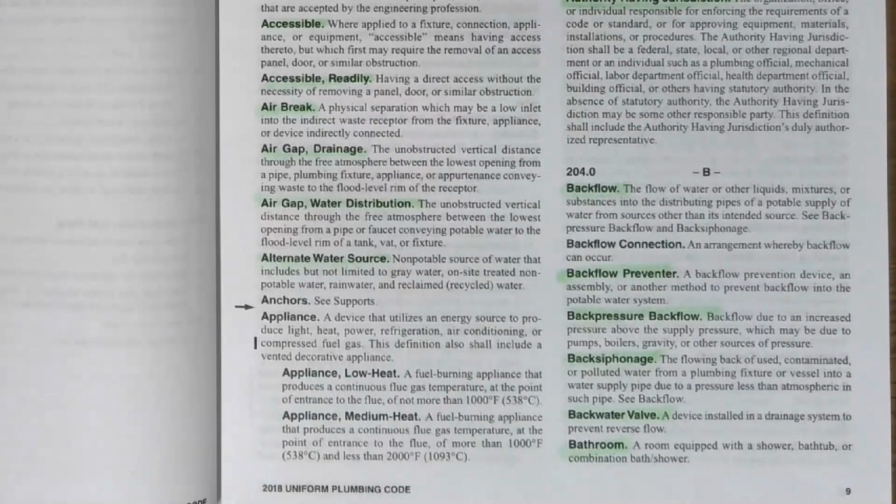Back siphonage. Back siphonage is the flowing back of used, contaminated, or polluted water from a plumbing fixture or vessel into a water supply pipe due to a pressure less than atmospheric in such pipe. See also backflow. So like I was saying in backflow, if you have that tub, it's full of water, and the water pressure drops, that's going to suck out or siphon into the potable source and create your back siphonage.